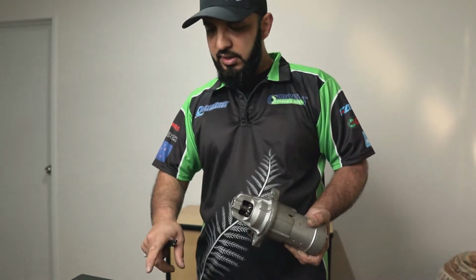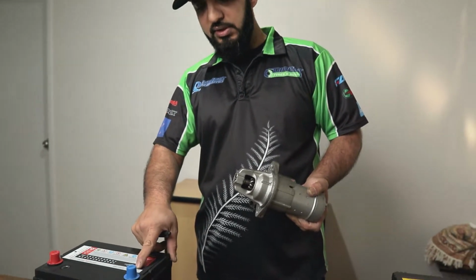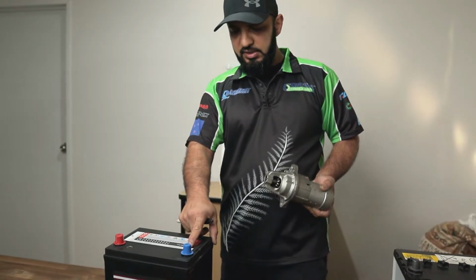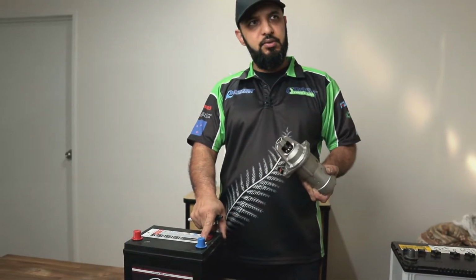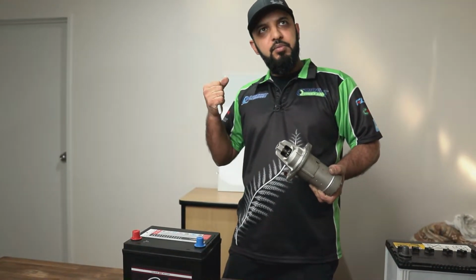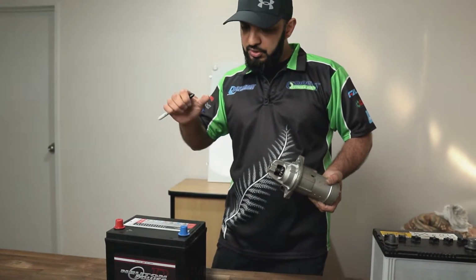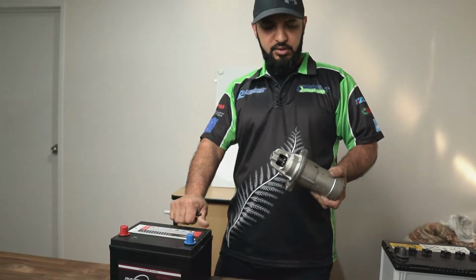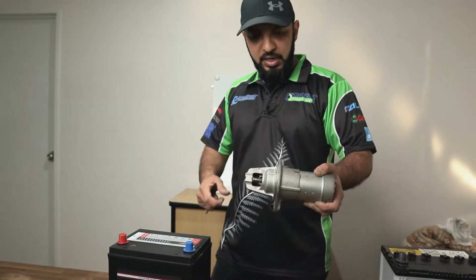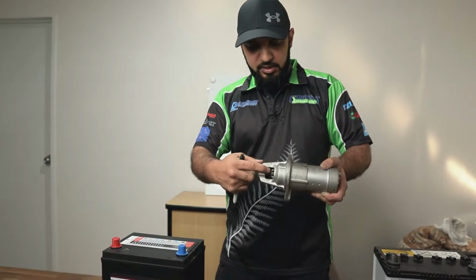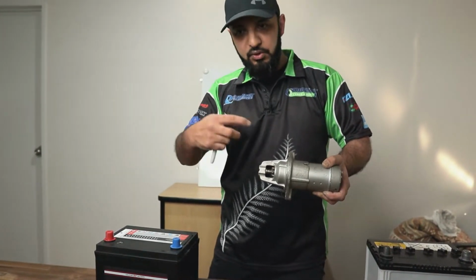That's why the CCA rating on the battery is extremely important. The CCA rating informs us of cold cranking amps. So when the weather is really cold, how much power can this give out to turn this bad boy here? So this gear can turn the flywheel.